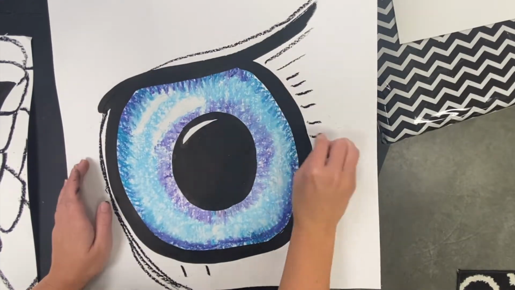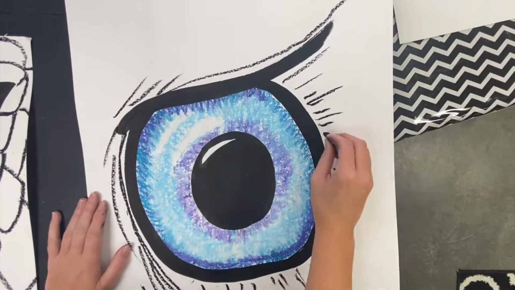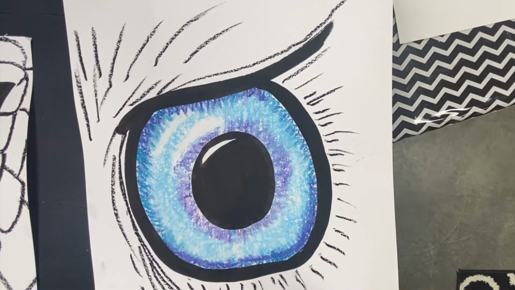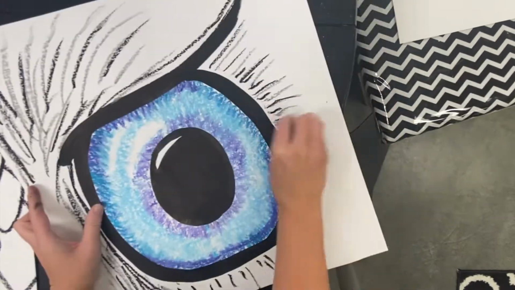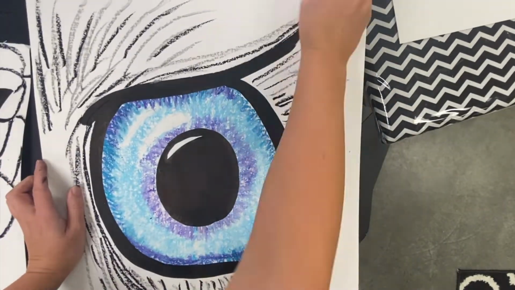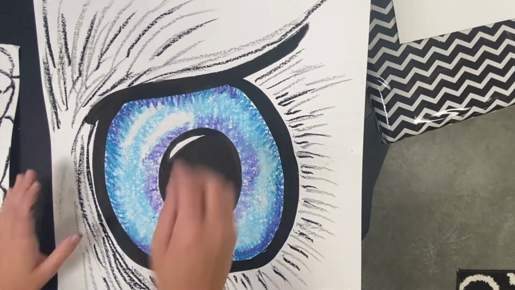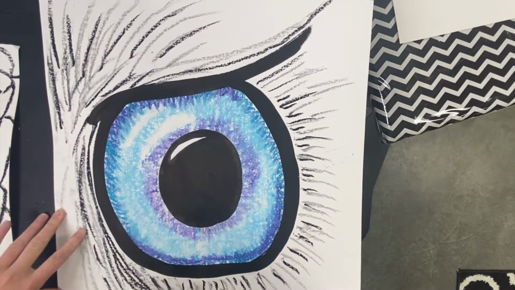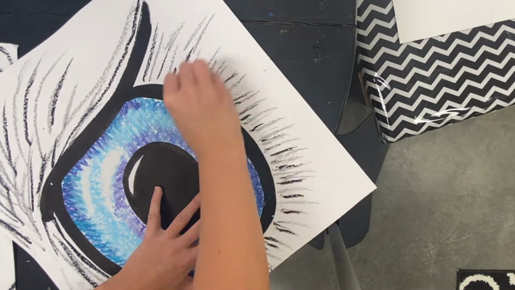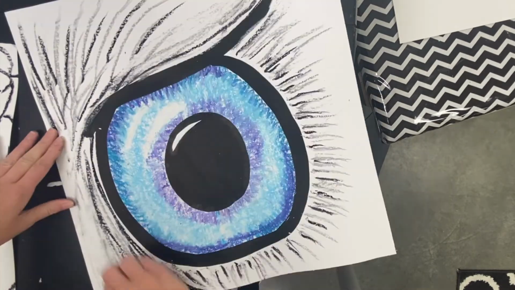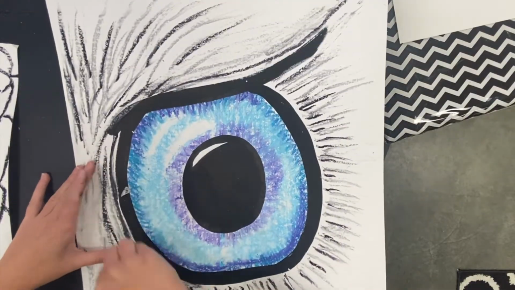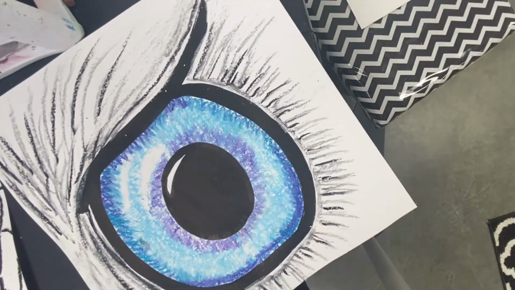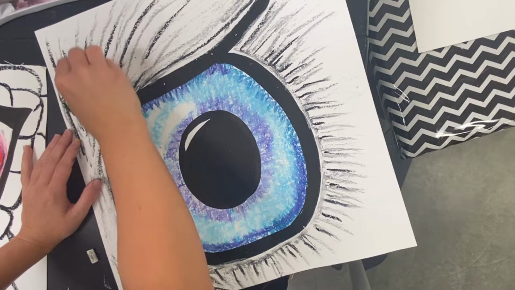Now you need to start to think about how feathers or fur grows around the eye of the animal you want to create. You can use oil pastels to show the different directions that those things will grow. Here I'm using both black and gray, so I have contrasting colors around this owl or bird eye. Notice how close to the eye the lines are shorter, and towards the center of the face or the paper, my lines are getting a little bit longer to show longer fur or feathers.